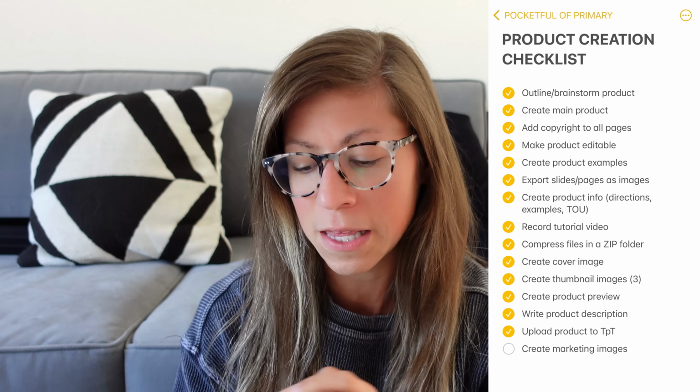So the last element is just creating marketing images. In order to not have this vlog be an hour long, I'm going to skip over that. It's the same process in Canva of making the images that I basically already showed. And I might also print some and take actual photos, and I'm also gonna talk about this in a future video. I'm gonna share different ways that you can create marketing around one product.